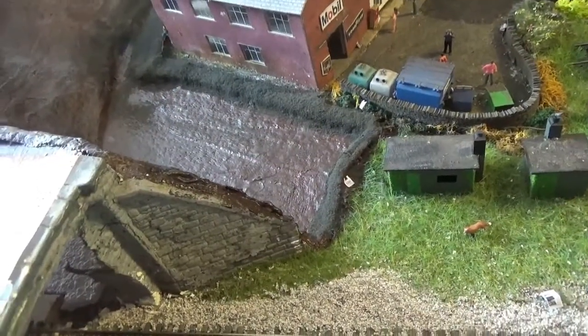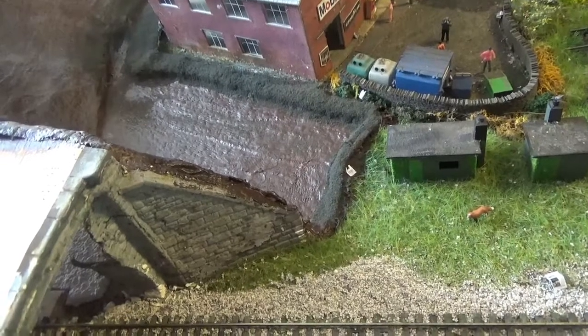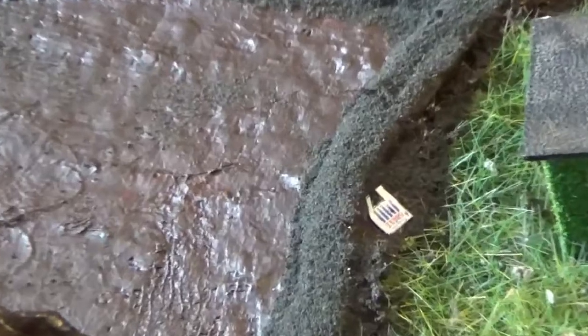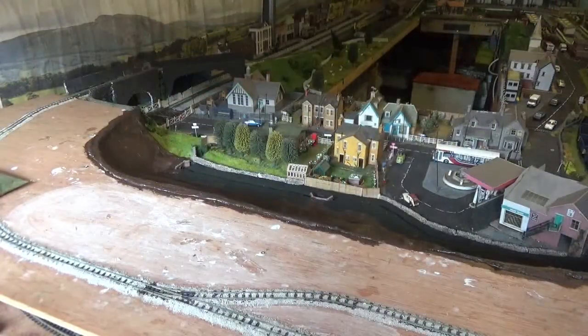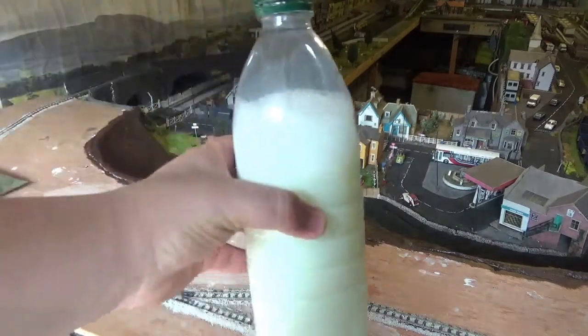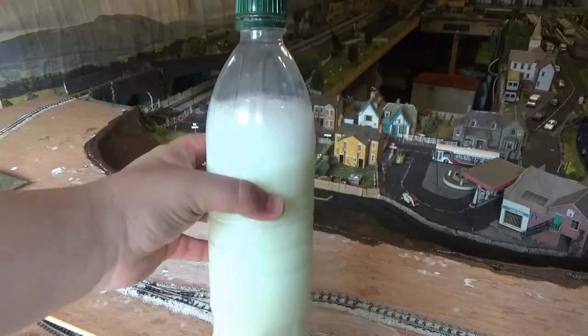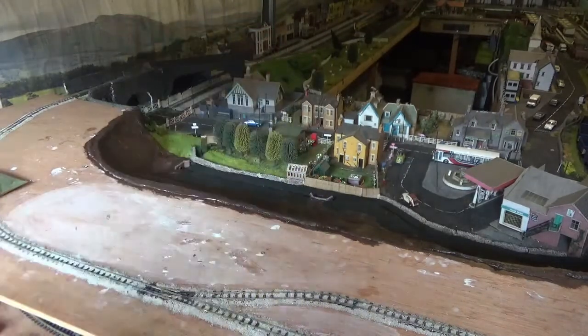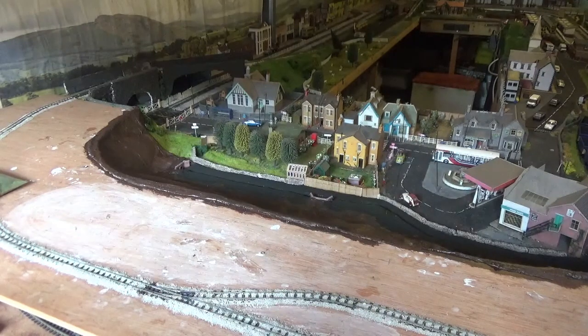And also in a couple of places on the edges of the pool I have added a couple of carrier bags, and it's little things like that that really do make a big difference. So off camera, on top of the soil, I've added some of this, which is a treated PVA glue. It's just PVA mixed with a bit of Fairy Liquid and then water. That's been applied on top of the soil, so then that will dry nicely.